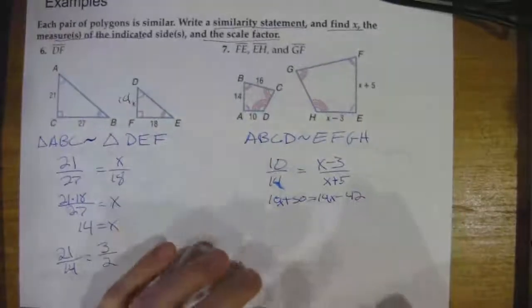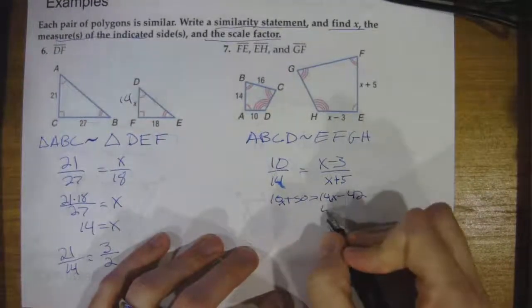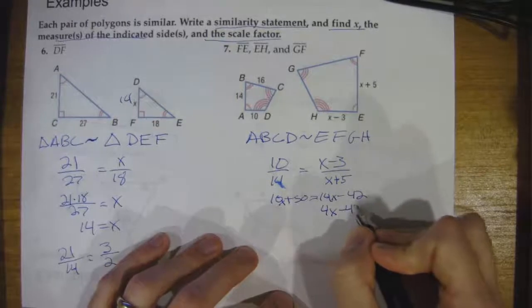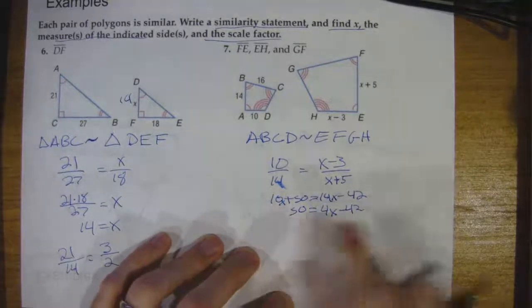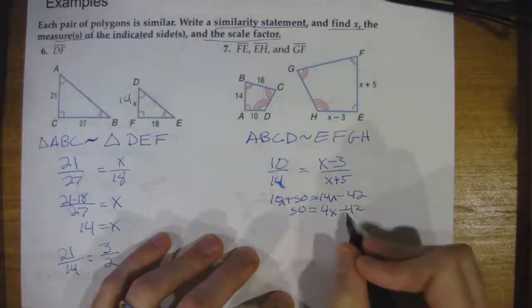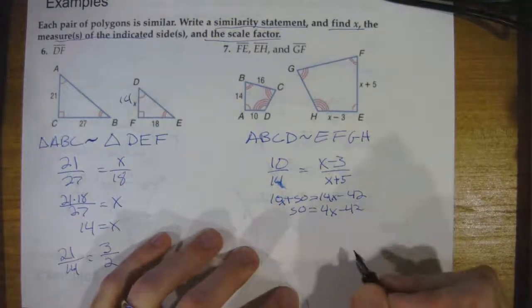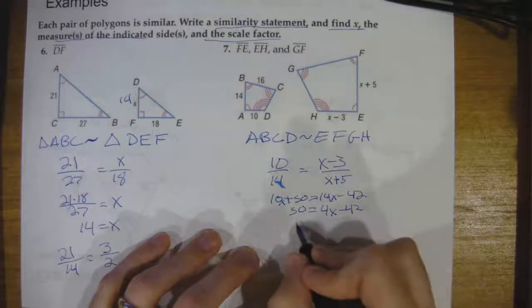42, looks good. Let's subtract 10x on both sides. That's 4x minus 42 equals 50. All right. Let's add 42 to both sides because that is subtraction. So add 42 to both sides. That would give me 92.